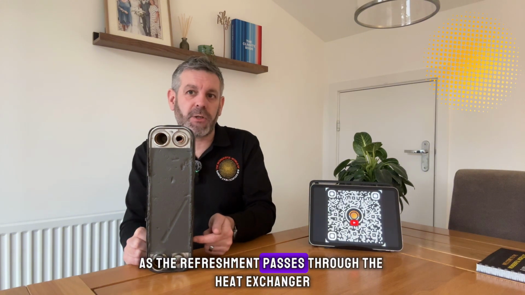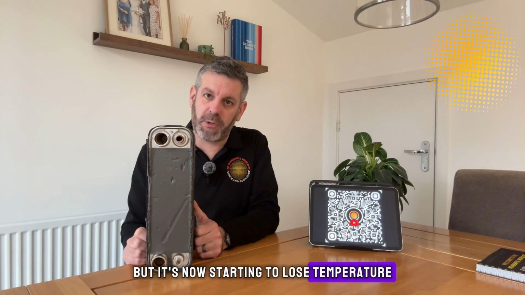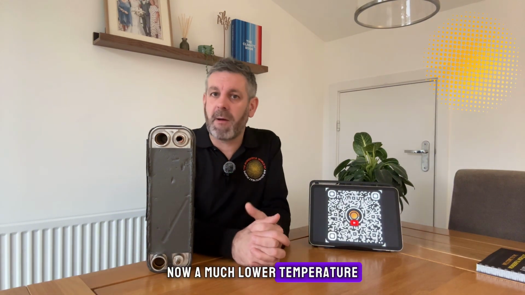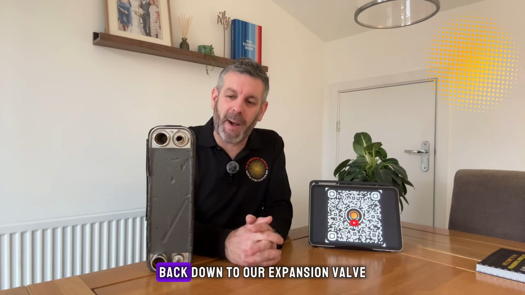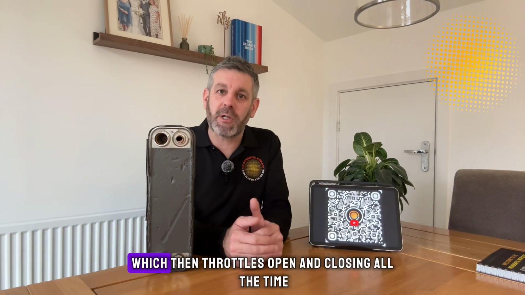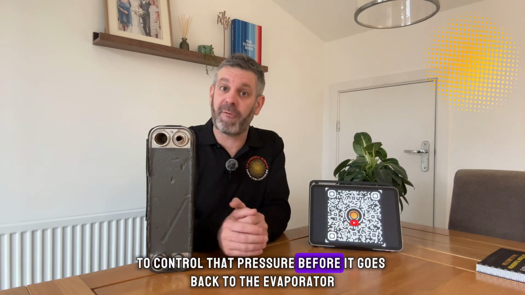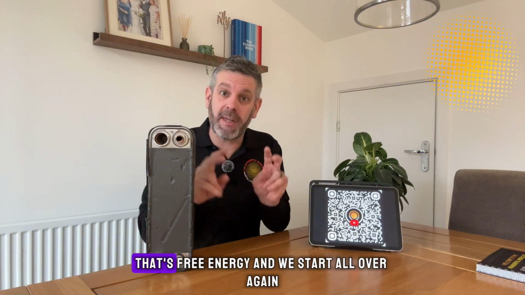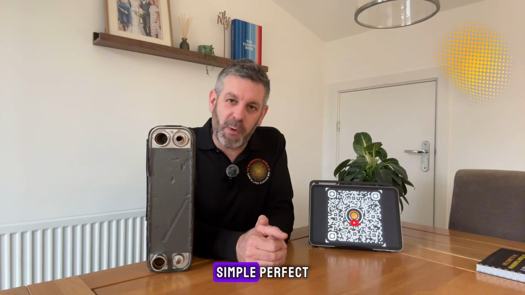As the refrigerant passes through the heat exchanger, it's still at high pressure, but it's now starting to lose temperature. It's giving off its energy to our central heating system. As it leaves the condenser, it's now at a much lower temperature, but still at high pressure. And how we alleviate that pressure is back down at our expansion valve, which throttles, opening and closing all the time to control that pressure before it goes back to the evaporator, where it picks up that thermal energy again from the air, this free energy, and we start all over again. Simple but effective.